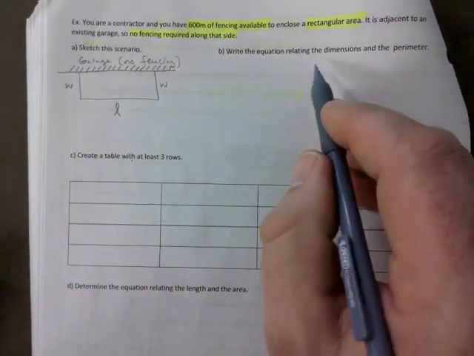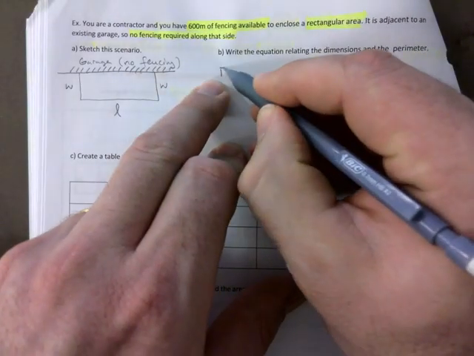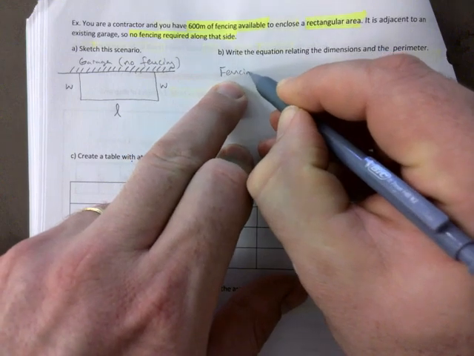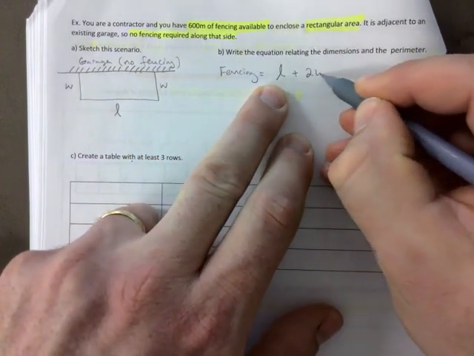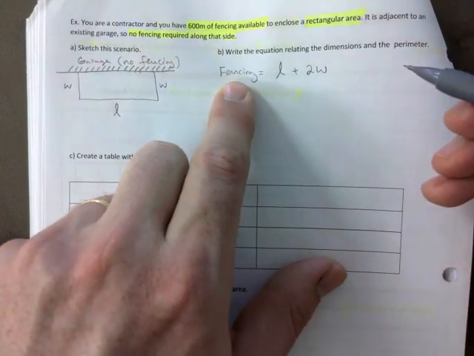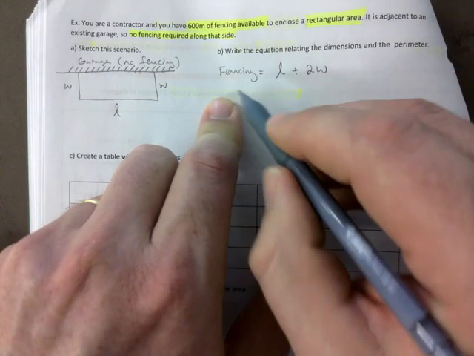Write the equation relating the dimensions and the perimeter. Okay, so we'll do this. Fencing is going to be length plus 2W. So the amount of fencing you have needs to be spread out along the long side and two short sides.